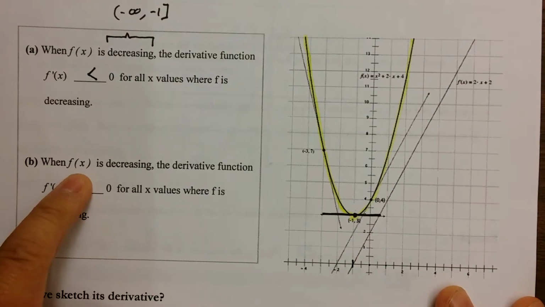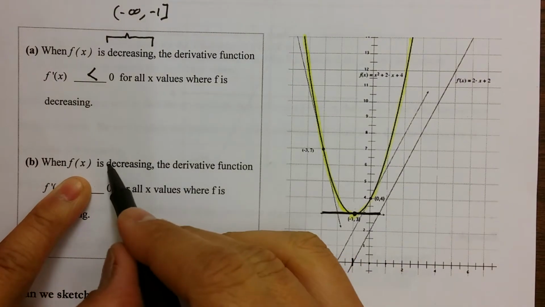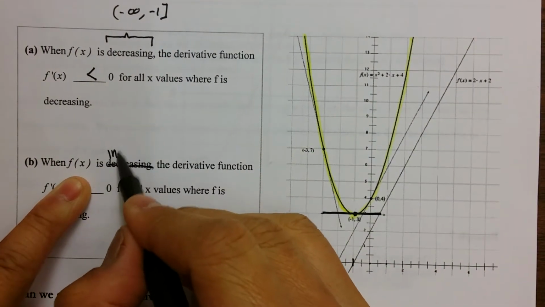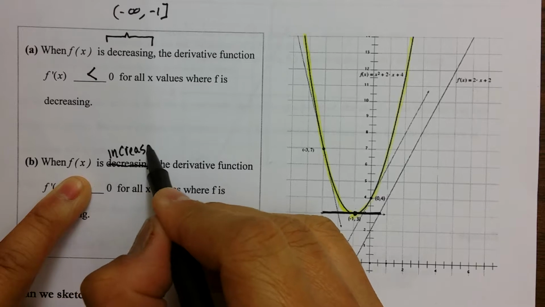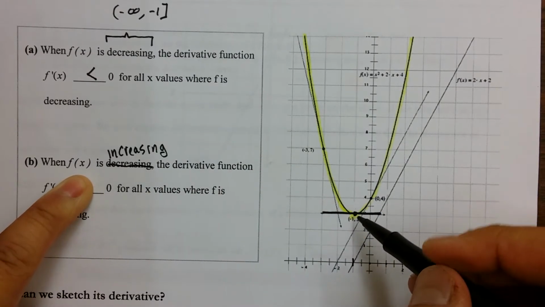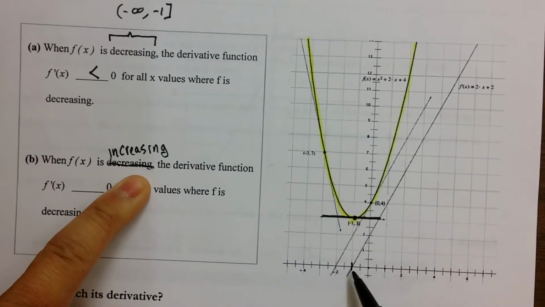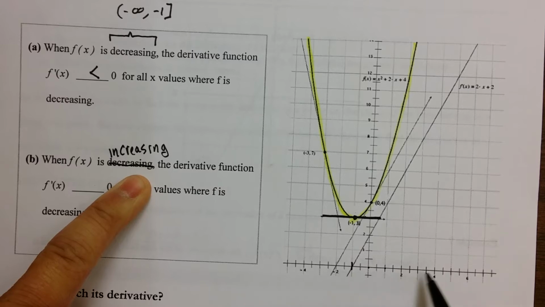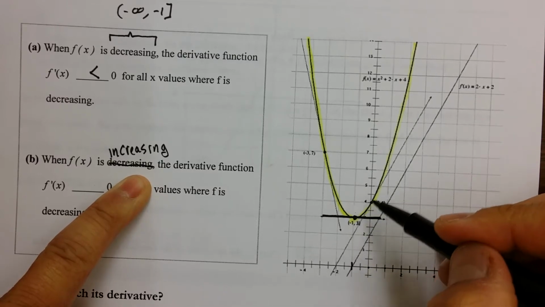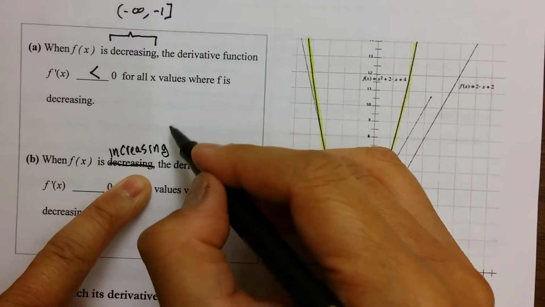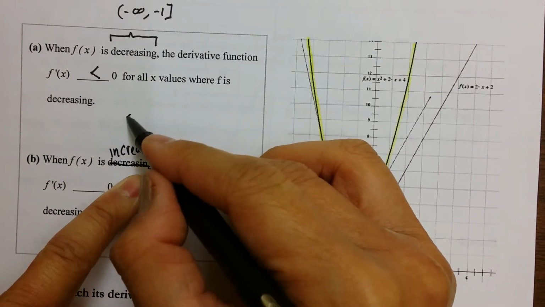On the other hand, when the function is increasing, and it is increasing from -1 all the way to infinity, you see how the function is climbing, right?